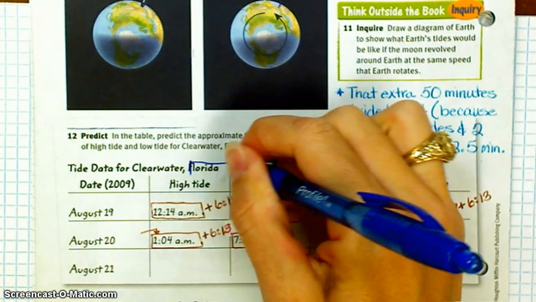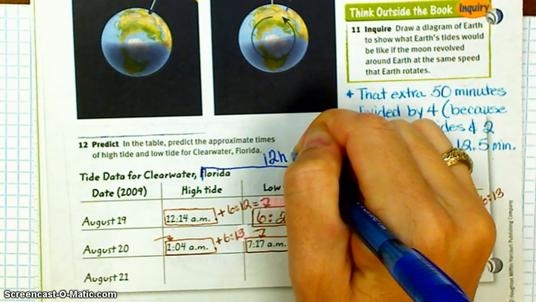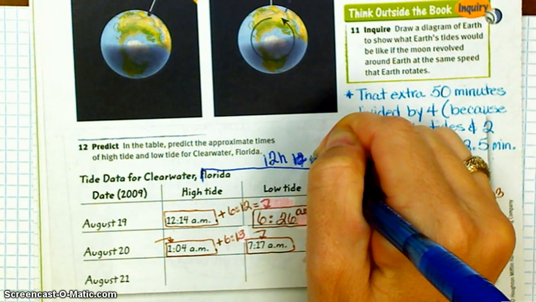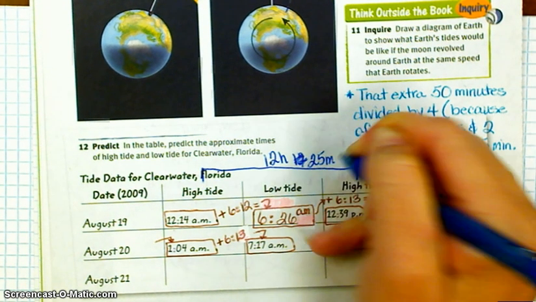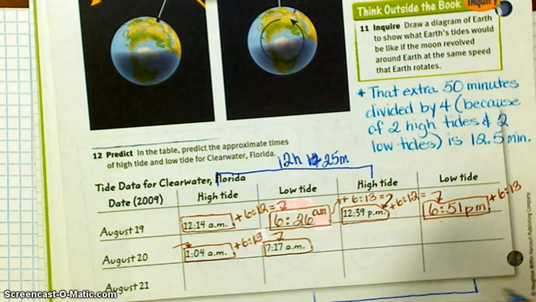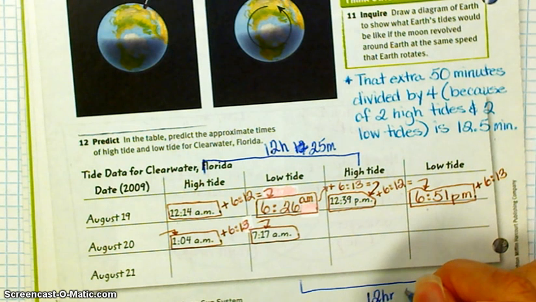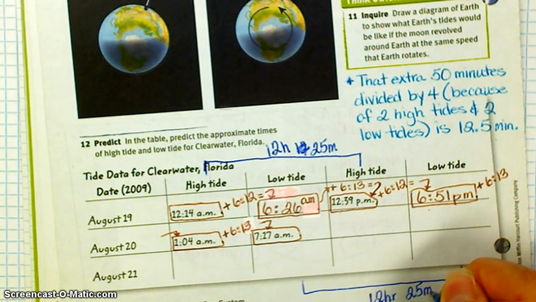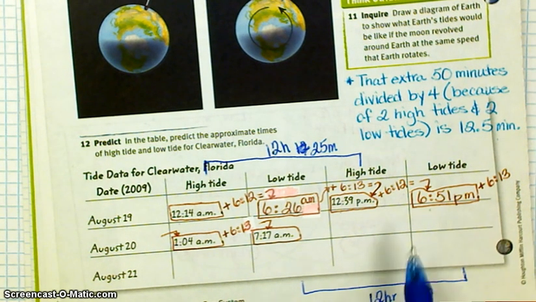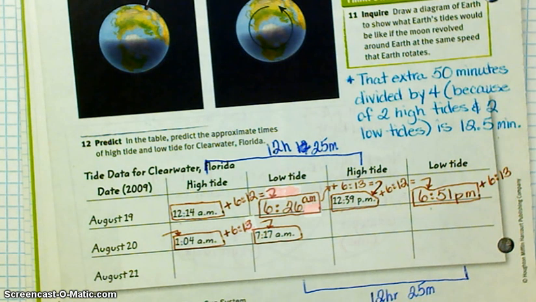Okay, so from here to here, 12 hours, 25 minutes. And from low tide to low tide, 12 hours and 25 minutes as well. Okay, so make sure that you have followed along and that you have filled in the rest of that chart.